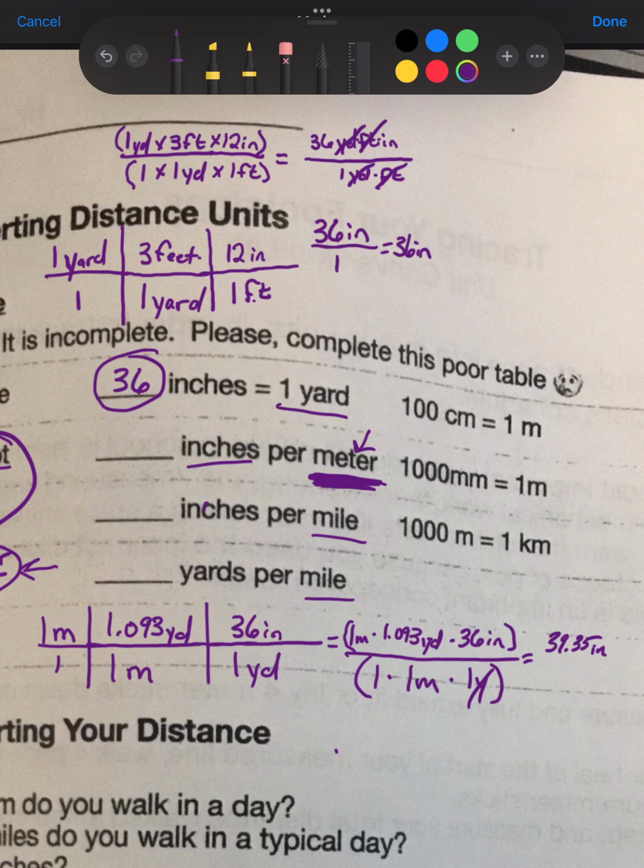Because the yards cancel out, the meter canceled out, and then it's just 39.35 divided by 1. So pretty simple. So then you come up here, and 39.35 was the answer. And that's really insanely close to what we were using the other day when I just gave you that answer, right? So you can see this is how you go about this process.